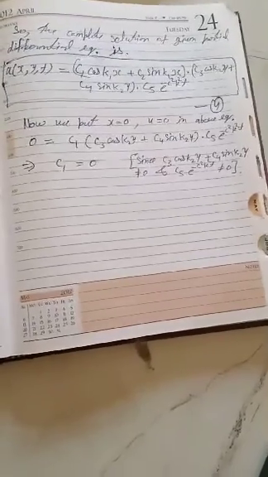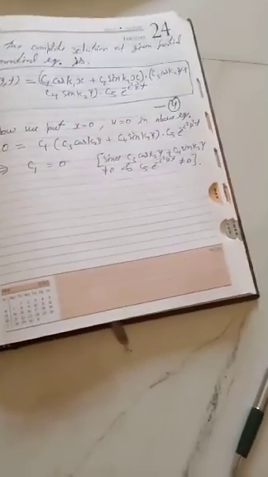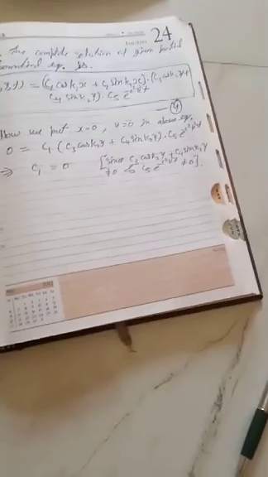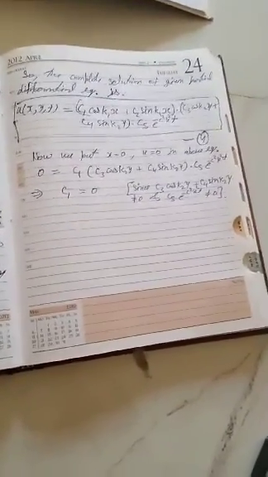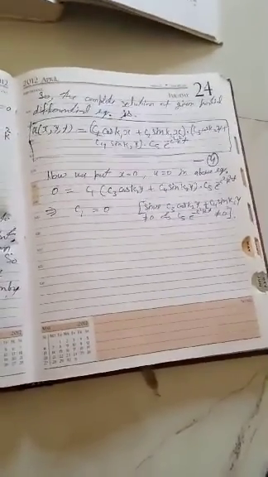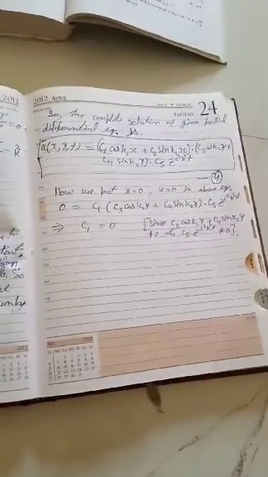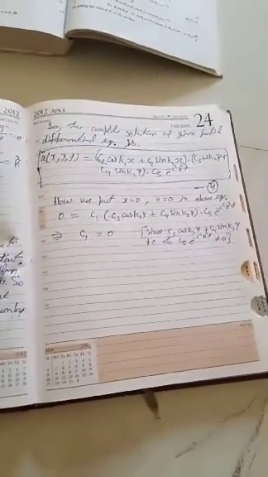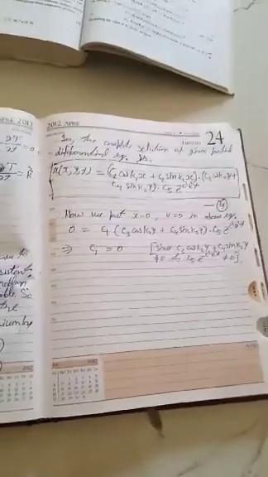Why? Because the value of x is 0. We have substituted the value of x. So c3, c4 is the combination of the function with respect to y, and the c5 constant is the combination with respect to t. So c1 is 0.